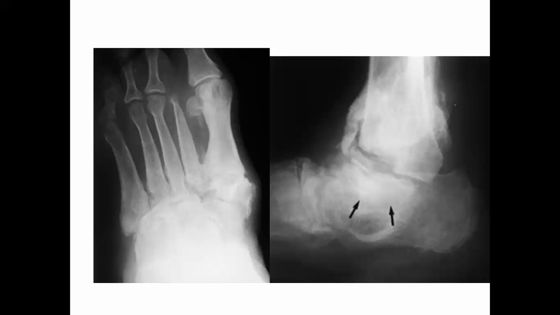Now here again, sclerosis, destruction, deformity and disorganization, and periarticular soft tissue swelling. Here again, this is diabetic and this is diabetic. And if you look here, this is the calcified dorsalis pedis, and there is an amputated toe.